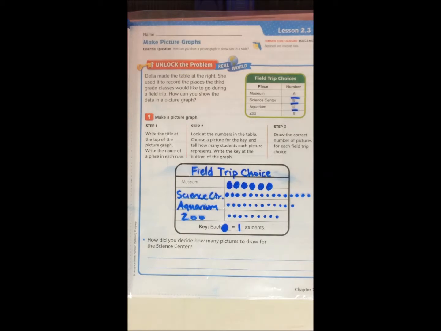Using this process really makes it easy for us to be able to show the kids what it looks like to make your own picture graph. I want to show you one more example with the same problem, but just changing the numbers a little bit to make sure you can see how changing the key would change the picture.